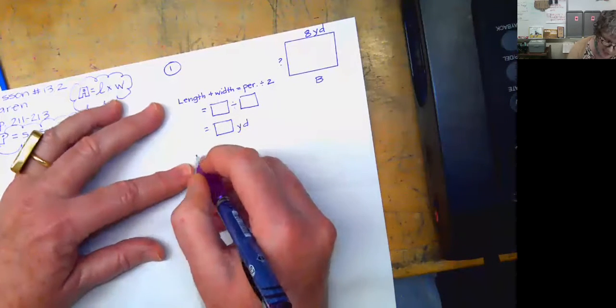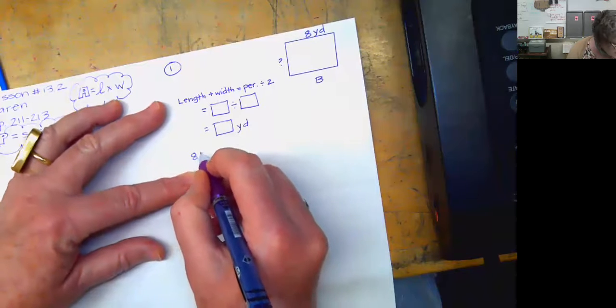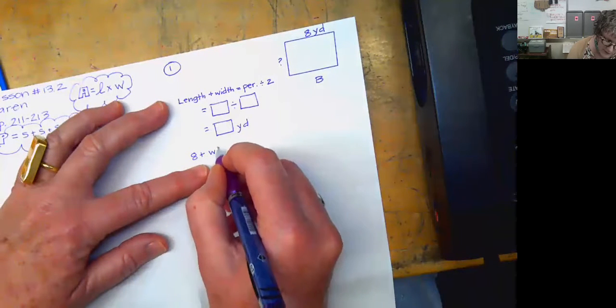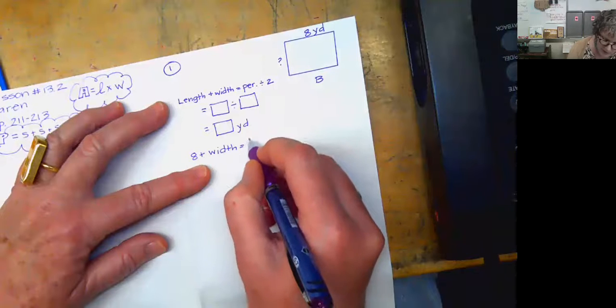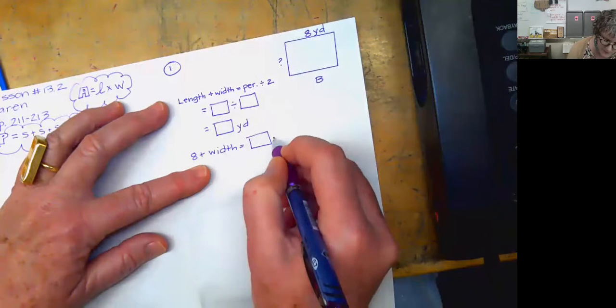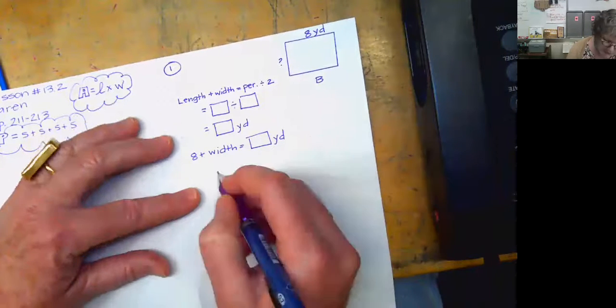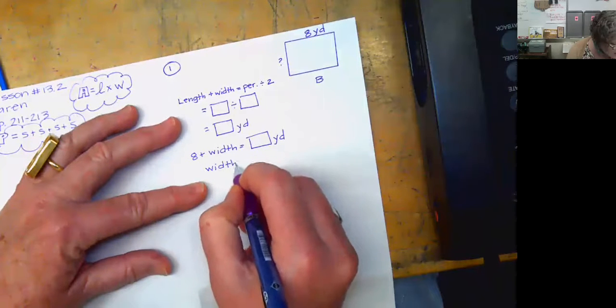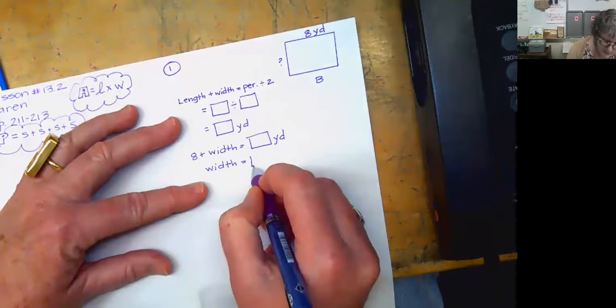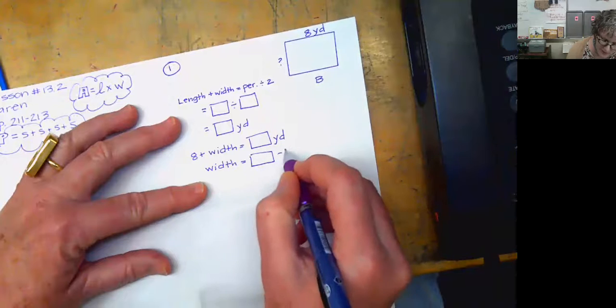And then we have 8 plus width equals green box yards. And width equals green box minus green box.